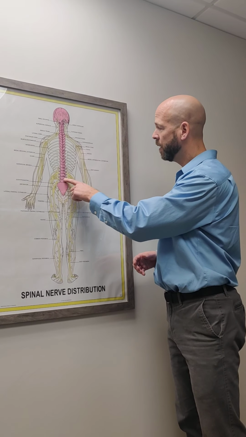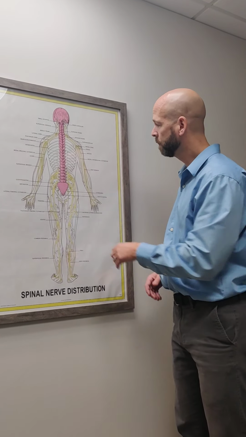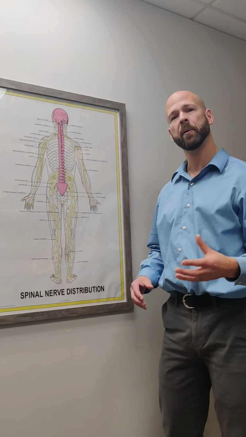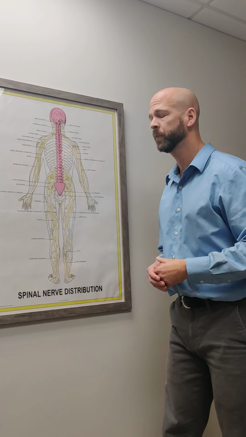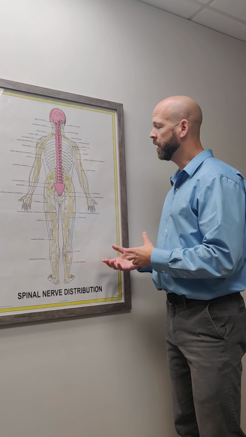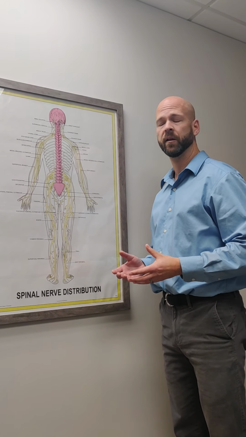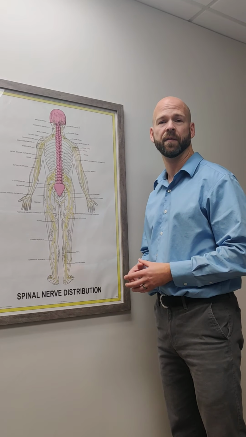Now, this area up through here is what can cause pain into the back instead of the leg. And down through here is why that pain can travel all the way down the back of the leg, even down into the foot. So, again, a condition we see quite often due to compression or irritation on that nerve.